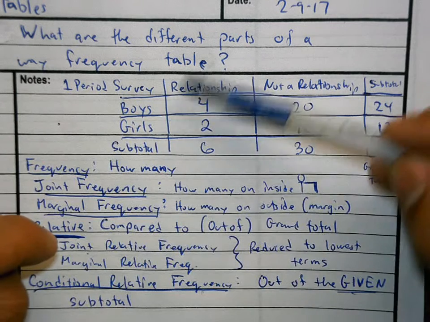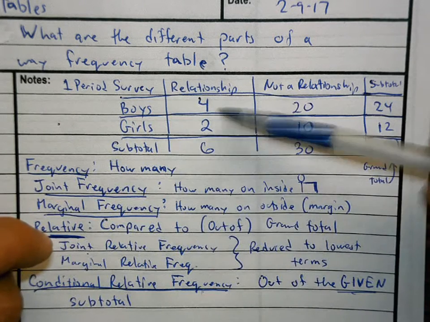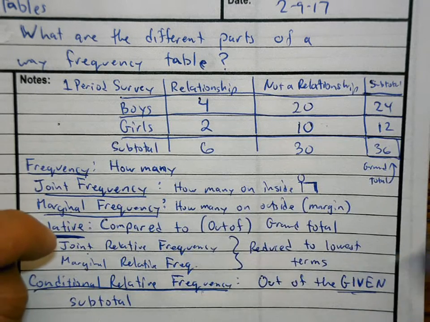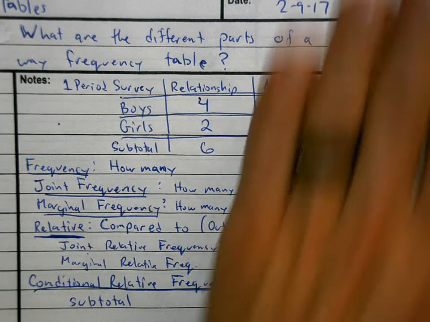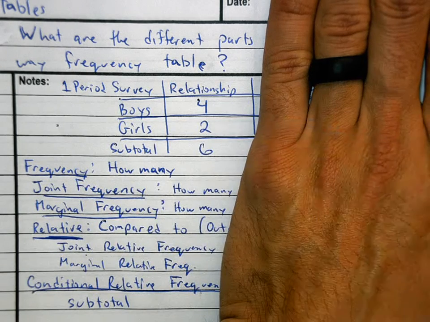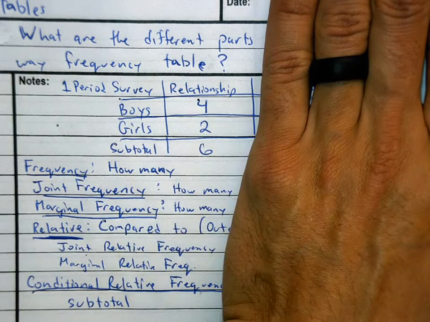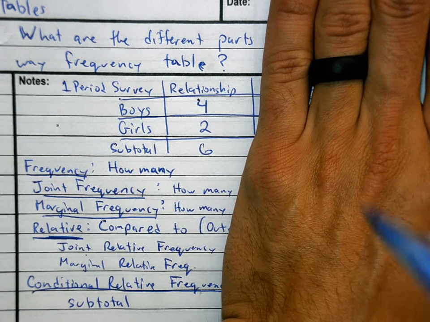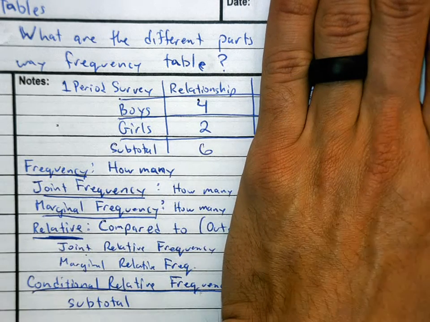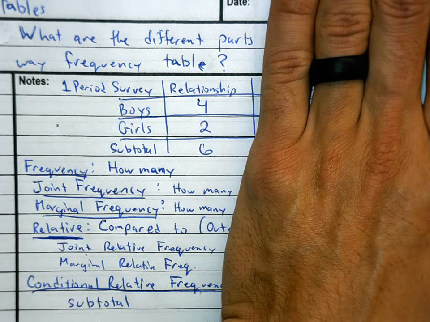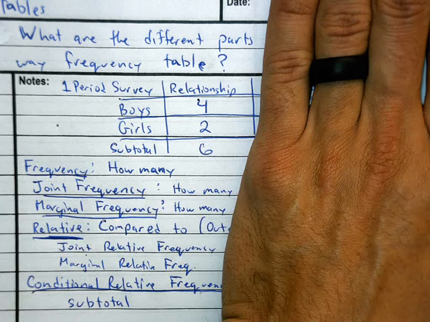How many people are in a relationship? That means you ignore everything else. It's out of the 6 when we talk about a condition. What's the condition? The condition was given that they are in a relationship. So, how many are girls out of the ones that are in a relationship? It's 2 out of 6, which reduces to 1/3.